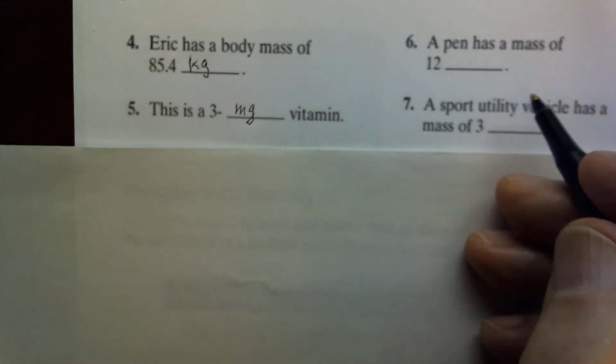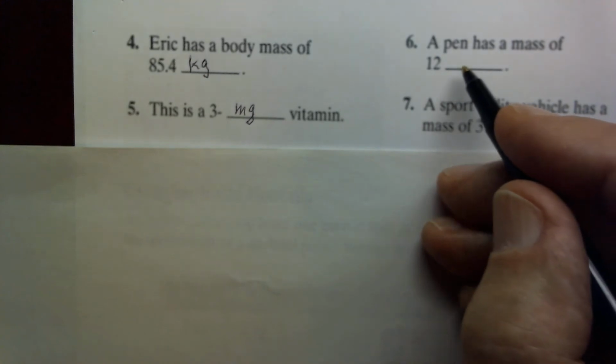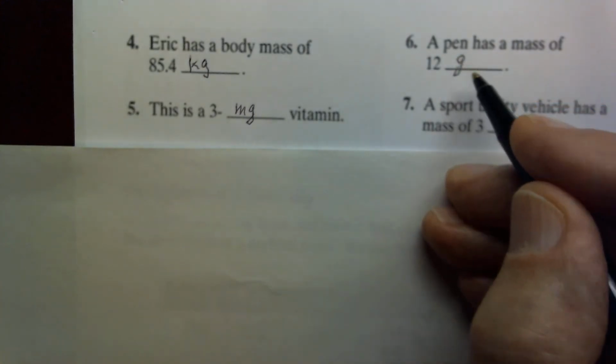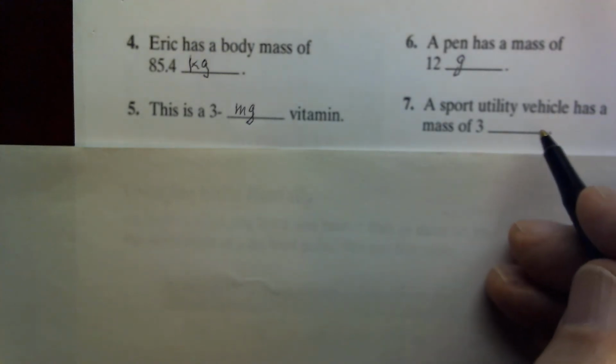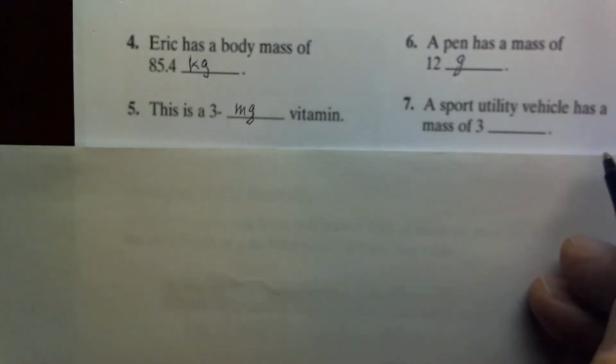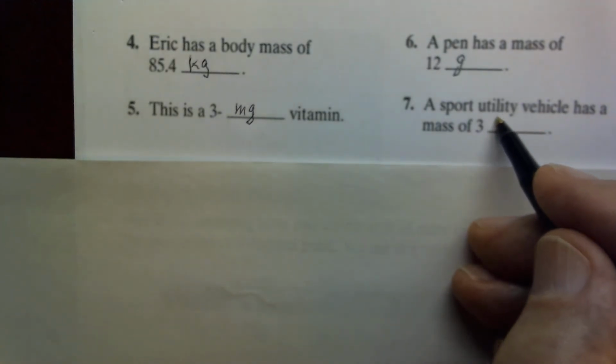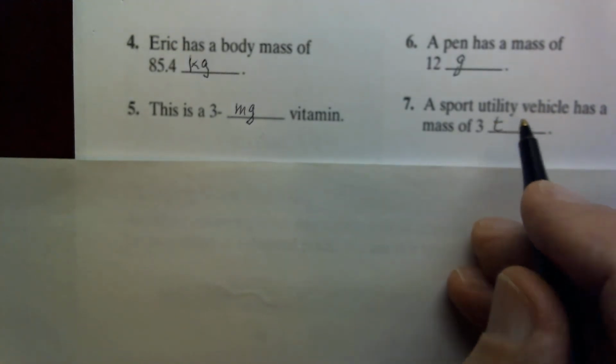A pen has a mass of, well, certainly more than milligrams, so grams makes sense here. And a sport utility vehicle is a pretty heavy thing, so the weight would be in tons, 3 tons.